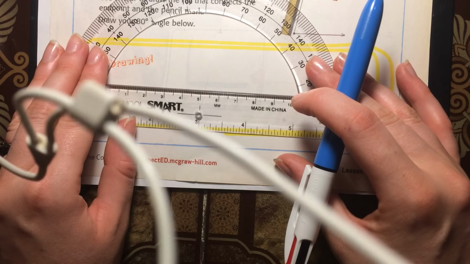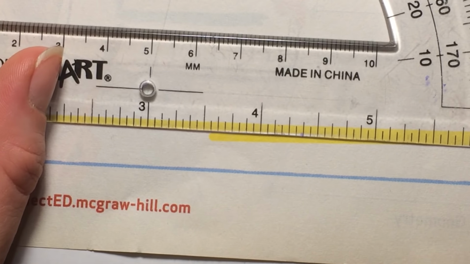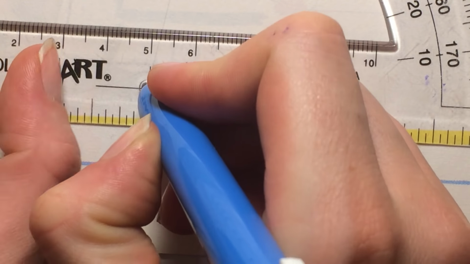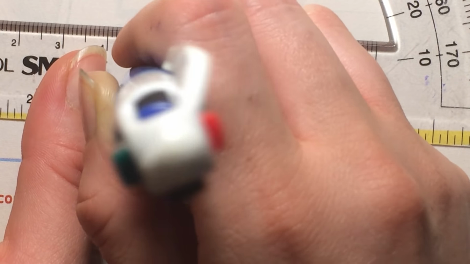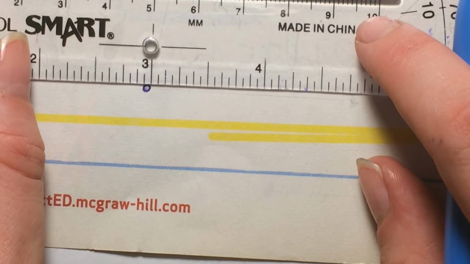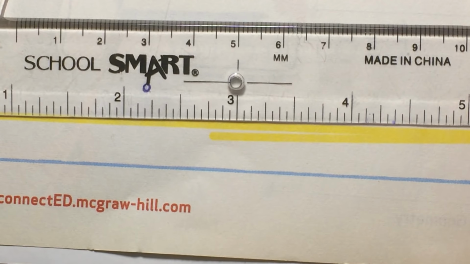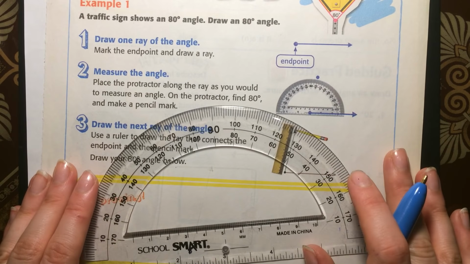So let's see, I'm going to pick my endpoint. So zoom in here so you can see. First thing I'll do is draw my point. Hold that protractor steady. Okay, and then what's it say to do? Measure the angle.